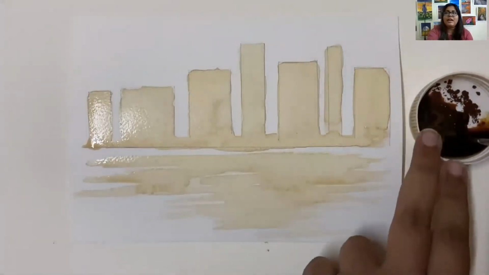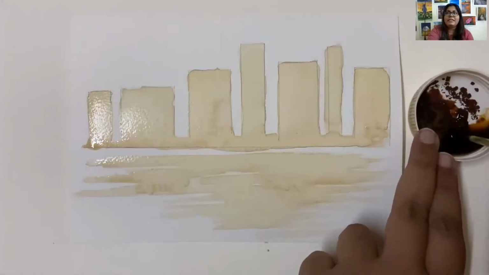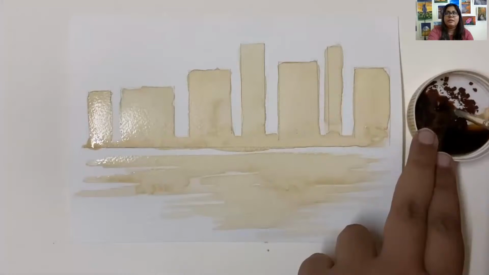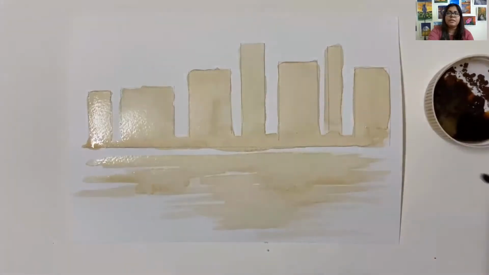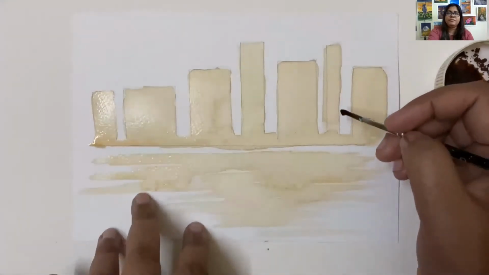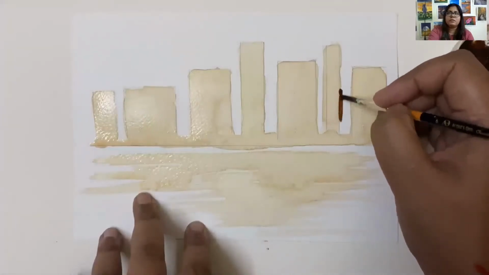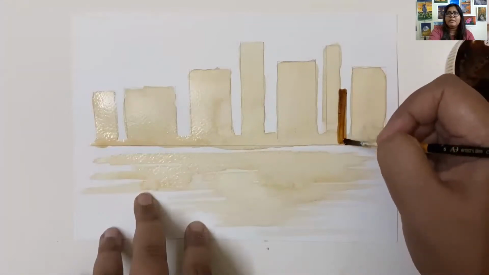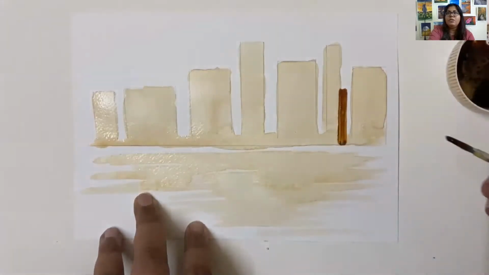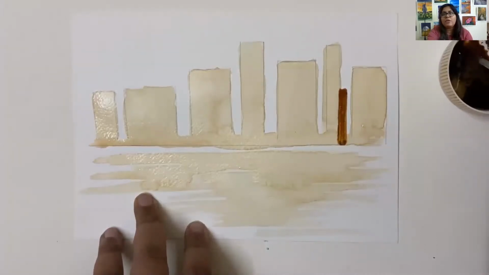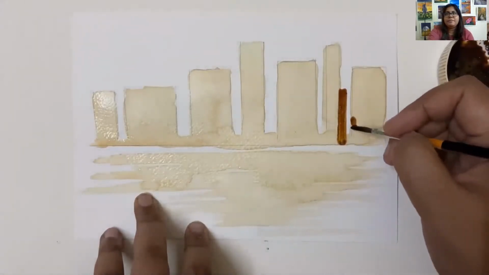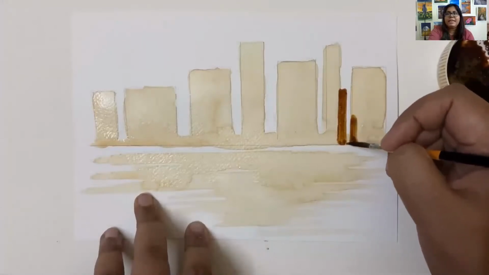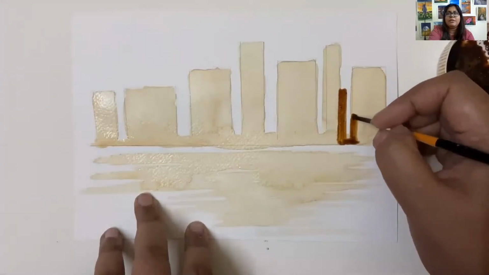So see here, I've got the dark paste. Now see how I will be making the buildings on top of these. Nicely load up your brush with that coffee paste and see how I will be drawing. See, immediately you can see the difference between the coffee shades. This one is so much darker, right? Now I will be making smaller and thinner buildings. Just see. I will be making buildings in the front that are thinner and smaller.